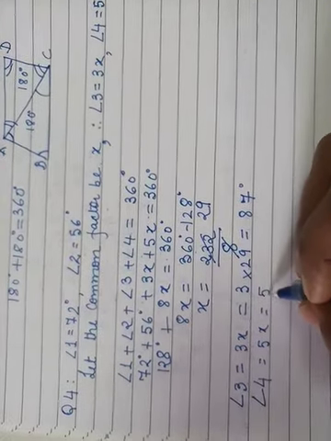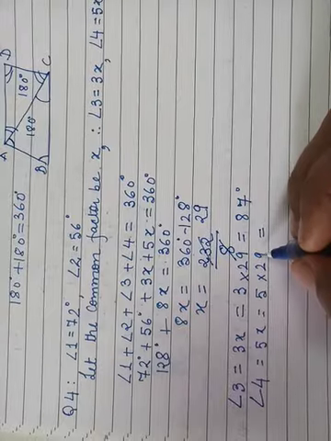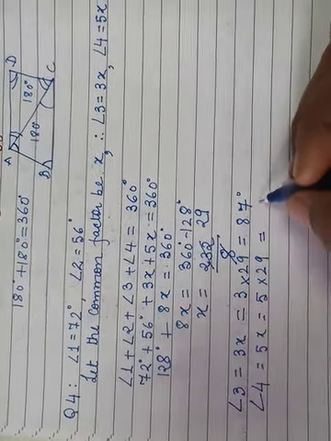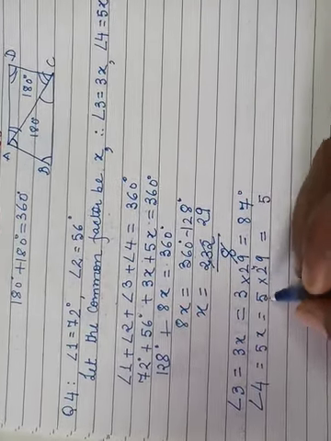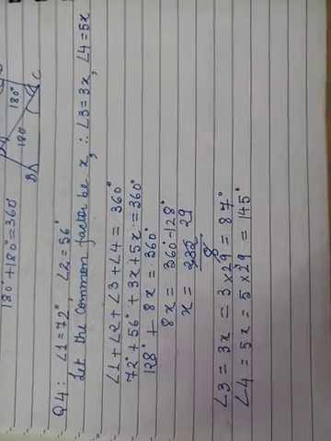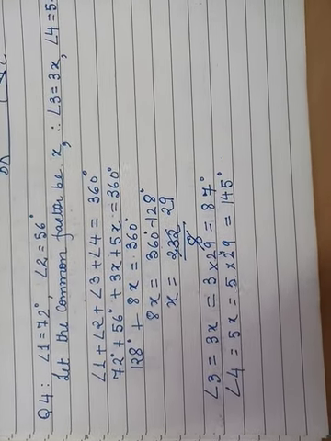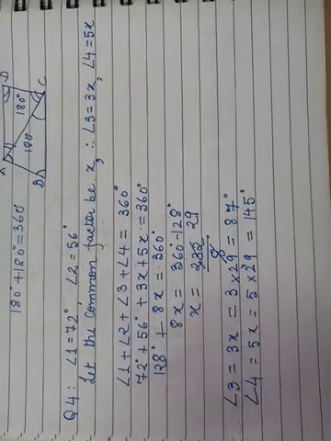So 5 into 29 is 145 degrees. So this way we have calculated the remaining two angles of the quadrilateral.